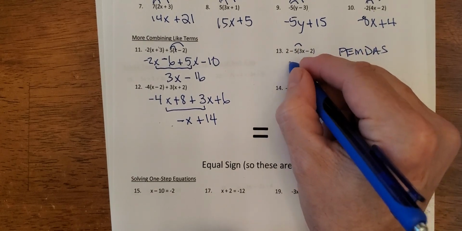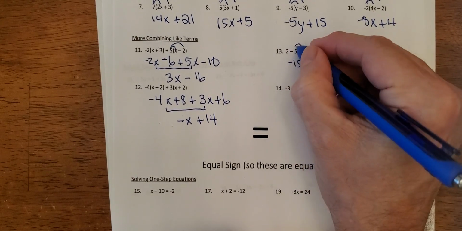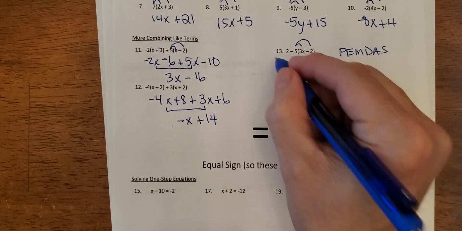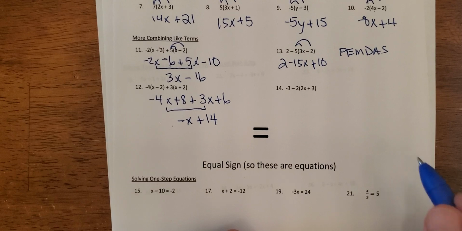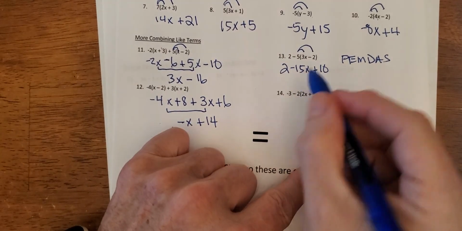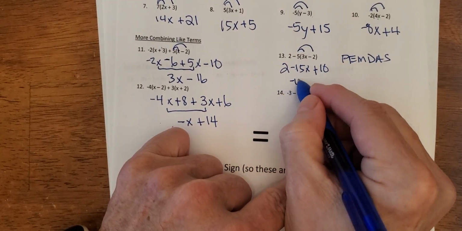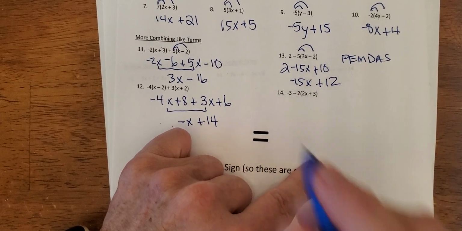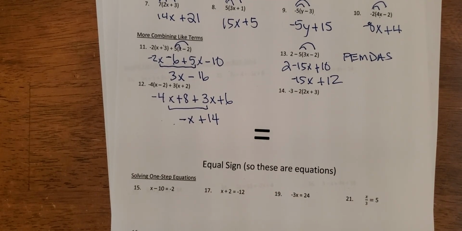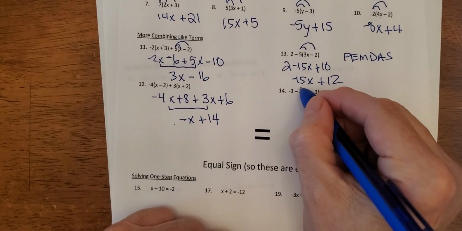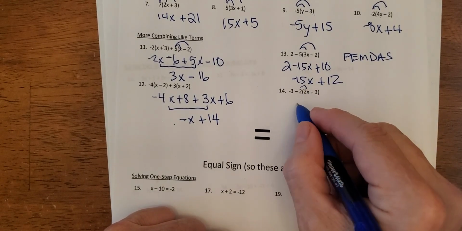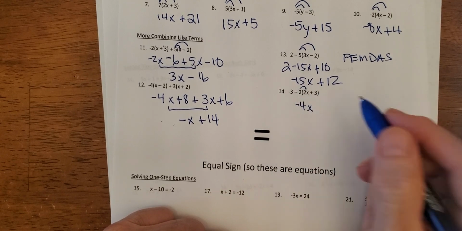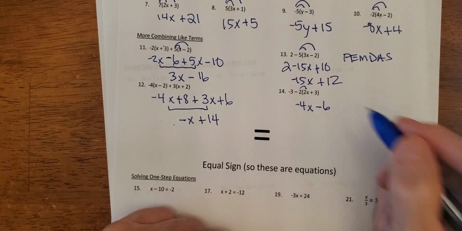Okay. Negative 5 times that is negative 15x. And then negative 5 times a negative 2 is a positive 10. Then you bring down the 2 that you didn't use, and now you combine the like terms. Okay, this one keeps the negative, so it's negative 15x, and then 2 plus 10 is 12. And then you can't do any more, right? No equal sign. Okay, here, so you distribute, negative 2 times 2 is a negative 4x, and then negative 2 times 3 is a negative 6.